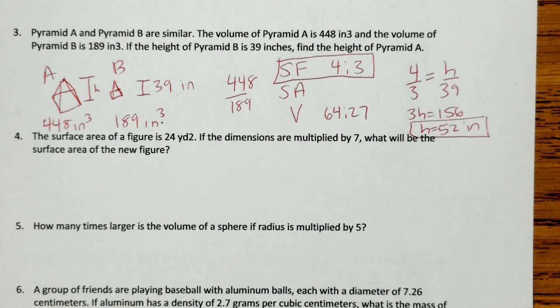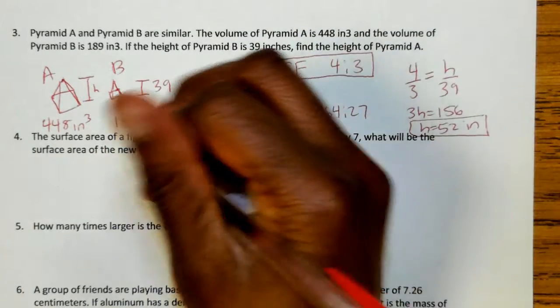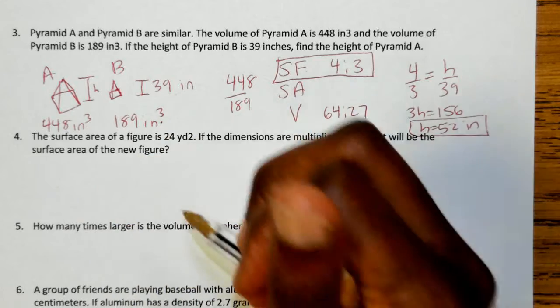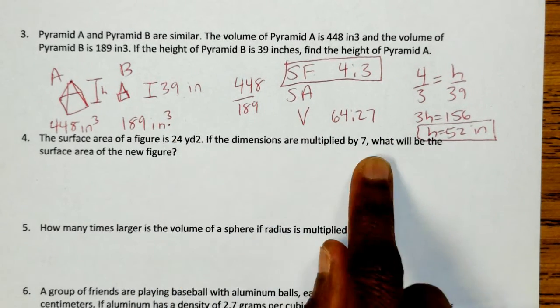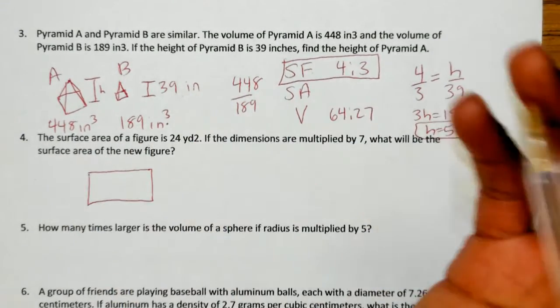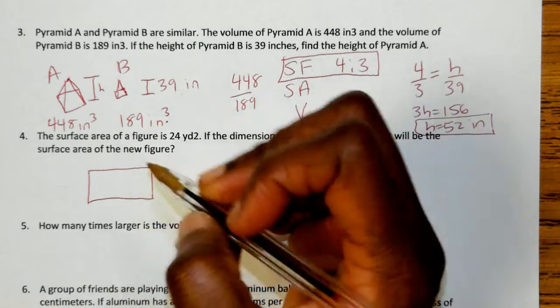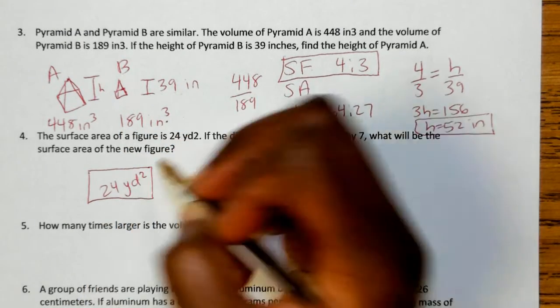Okay, the surface area of a figure is 24 square yards. They don't even tell us what kind of figure it is. So surface area is 24 square yards. If the dimensions are all multiplied by 7. So surface area means, let's just say the surface is, it even could be two-dimensional, it's just one surface. It's 24 yards. So this is 24 yards squared.